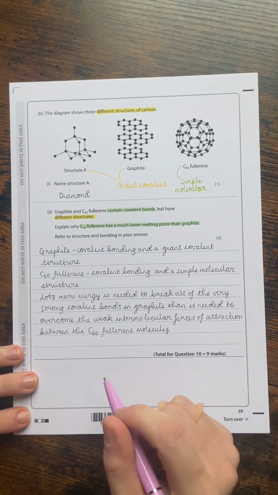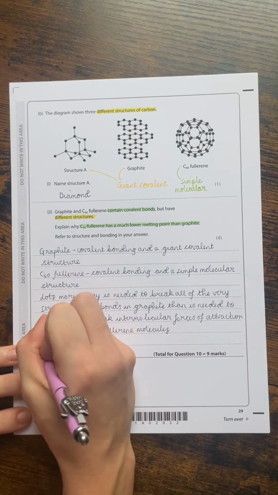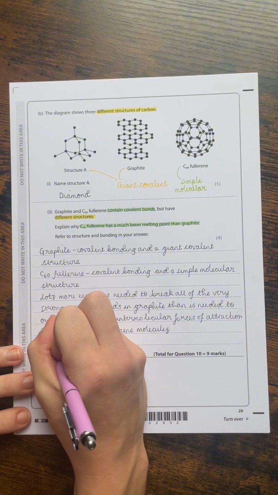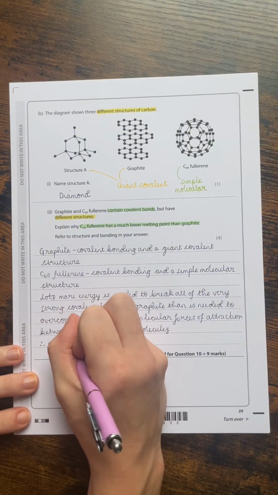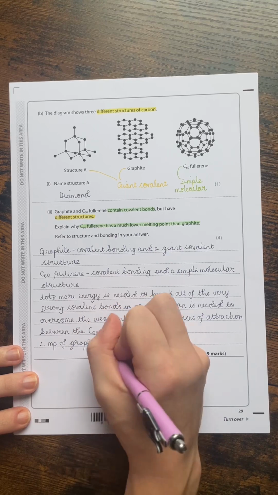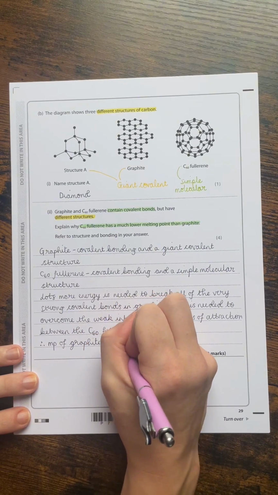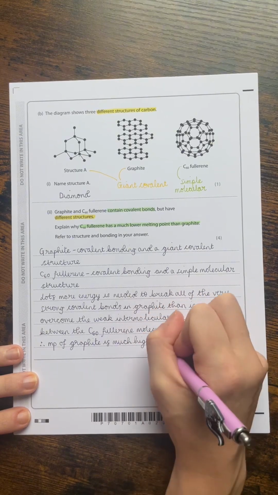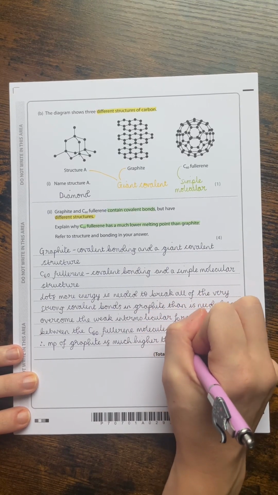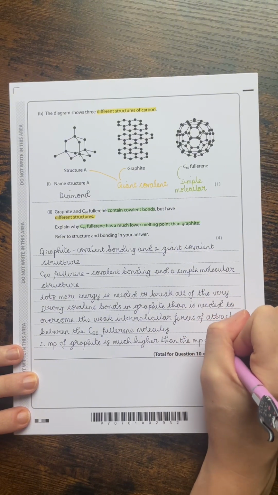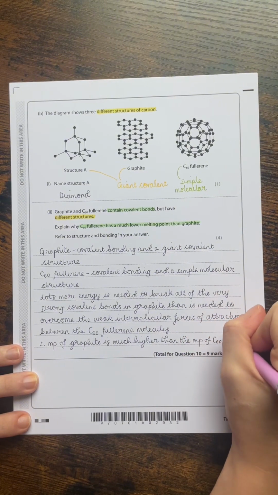So I'll round off with, therefore, the melting point of graphite is much higher than the melting point of C60 fullerene.